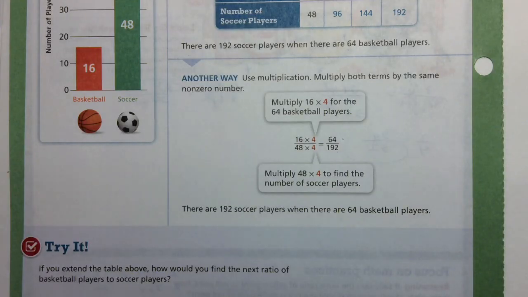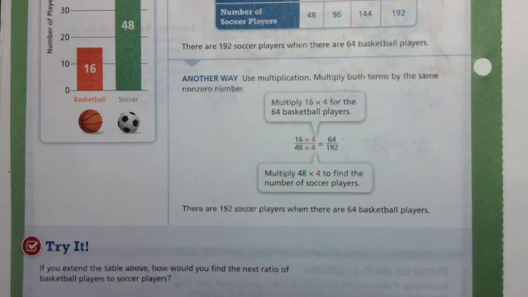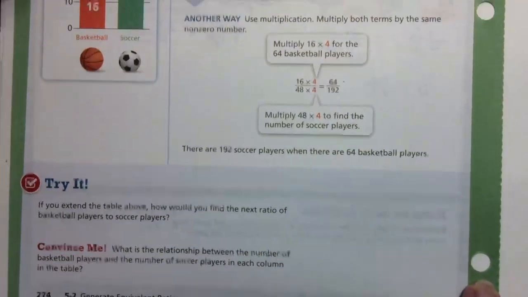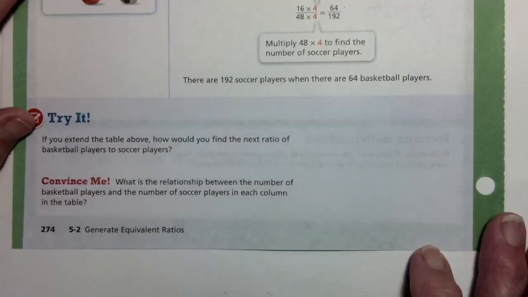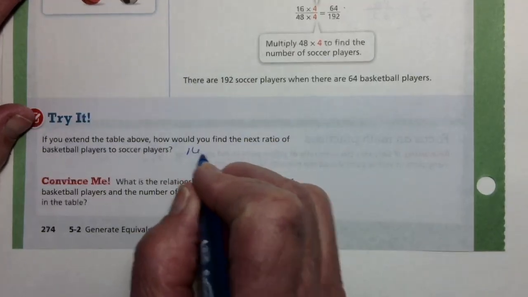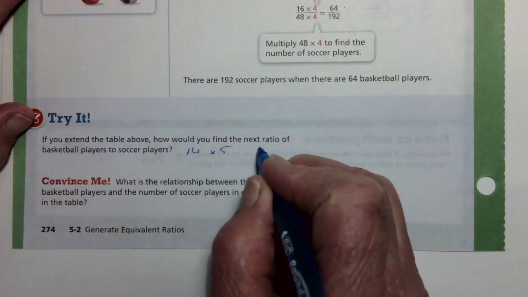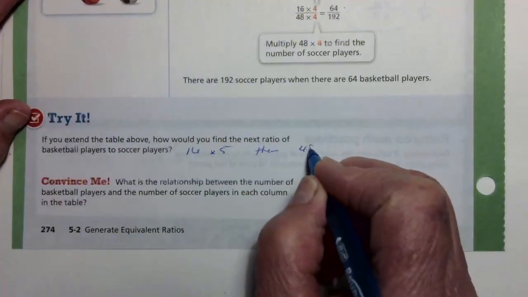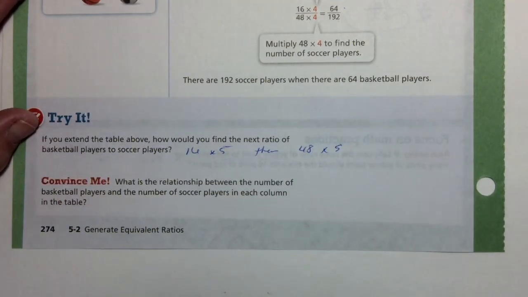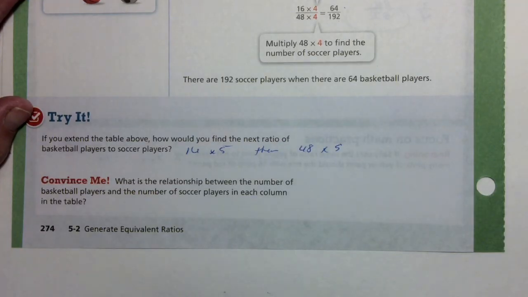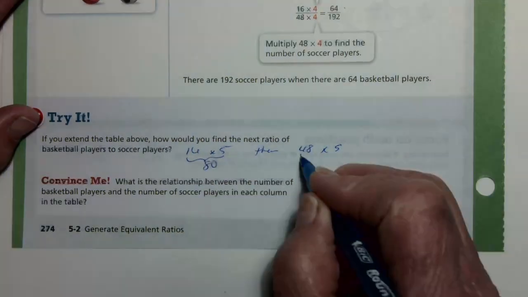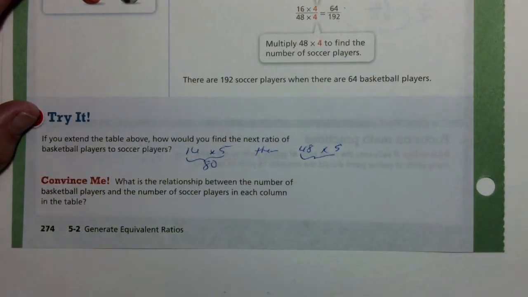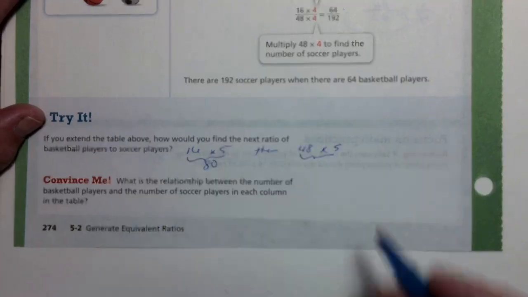If you extend the table above, how would you find the next ratio of basketball players to soccer players? I would take and multiply both of them by 5. That would be 16 times 5, then 48 times 5. 16 times 5 is 80. And then 48 times 5, I believe that's 240.